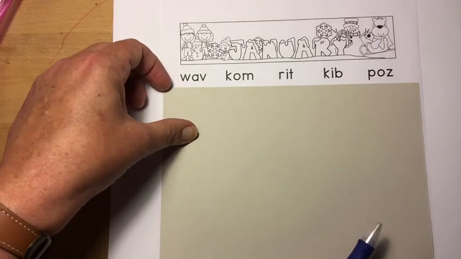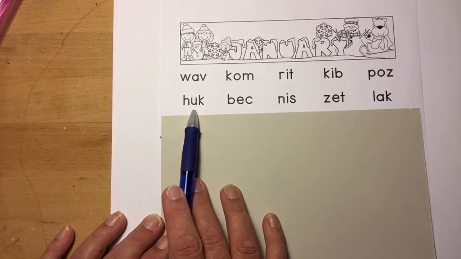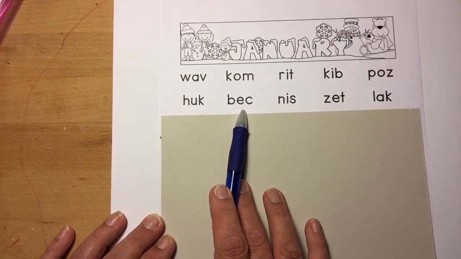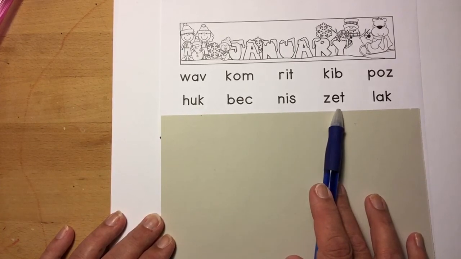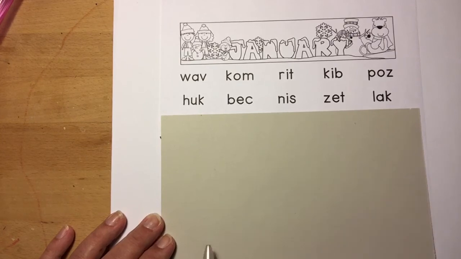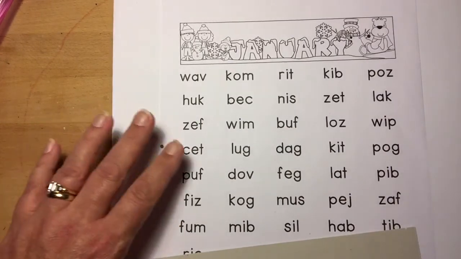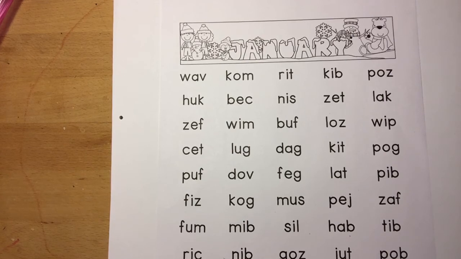Let's do one more row. h, u, k, huck; b, e, k, beck; n, i, s, nis; z, e, t, zet; l, a, k, lack. There are, of course, many more to go. We will give your child 60 seconds to see how many they can read.